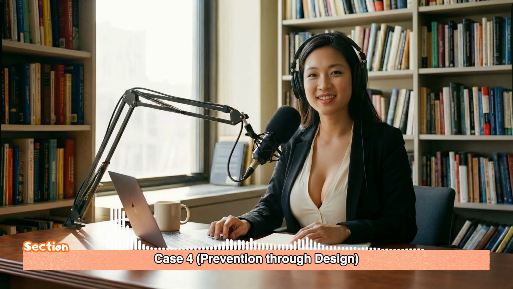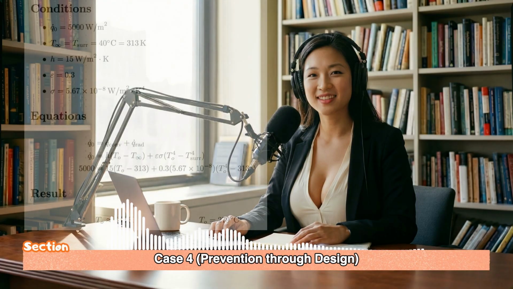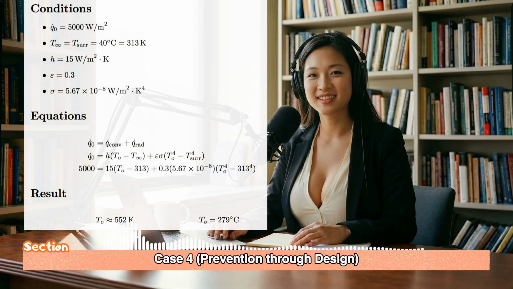Let's apply PTD to a hot engine surface, from example 1.14. We have an engine compartment with hot oil that has an AIT of 250 degrees Celsius. The interior engine parts are radiating a heat flux of 5 kilowatts per square meter to the outer casing surface. The surroundings are at 40 degrees Celsius. The question is, does the outer surface temperature, T_o, exceed 250 degrees?